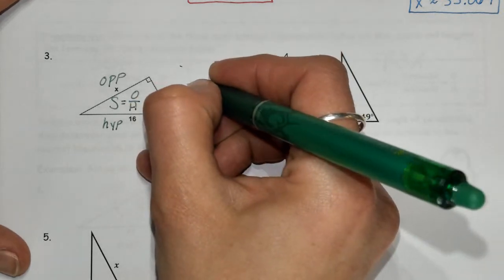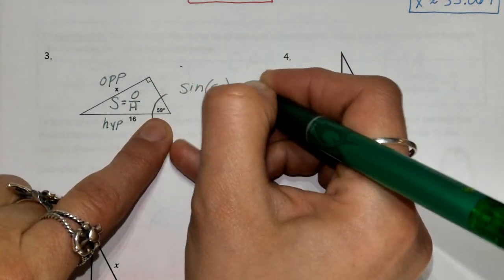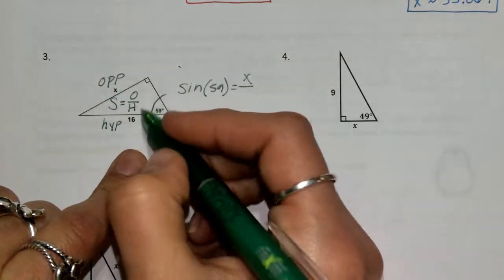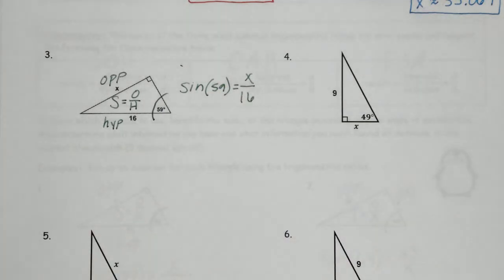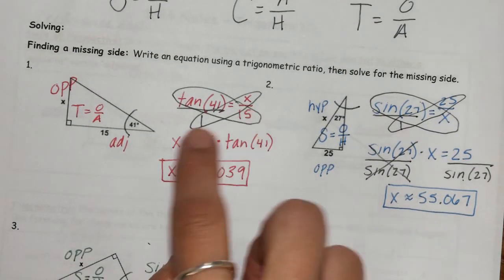So we set this up, we'll have the sine of the degree 59 is equal to opposite x over hypotenuse 16. The shortcut is, if x is in the numerator, you're going to multiply. N and M go next to each other in the alphabet. It's the best way I can help you. But if you notice, when we had x in the numerator up here, okay, we end up just cross-multiplying.